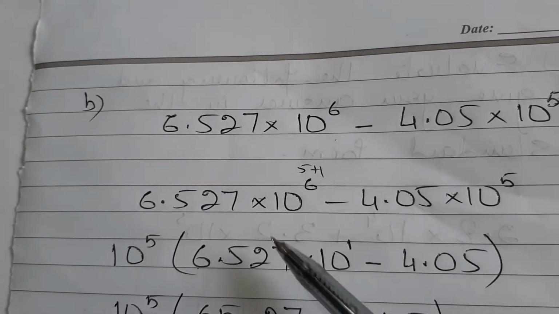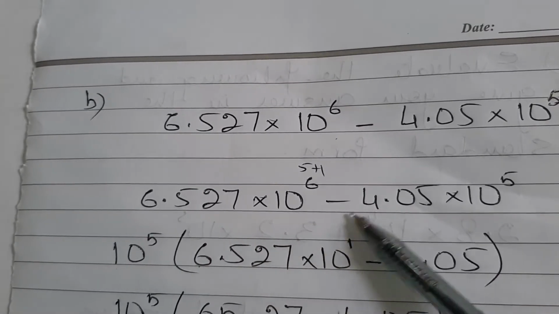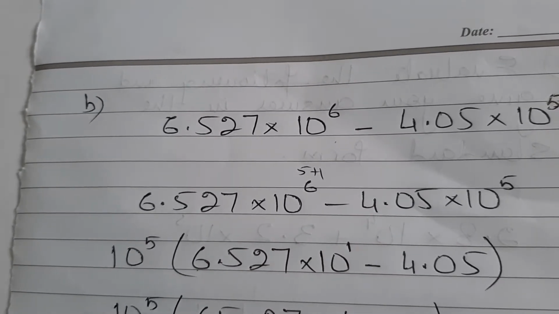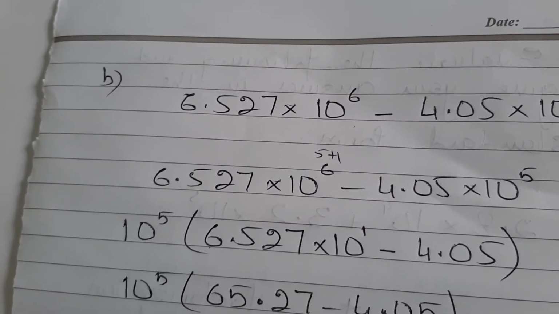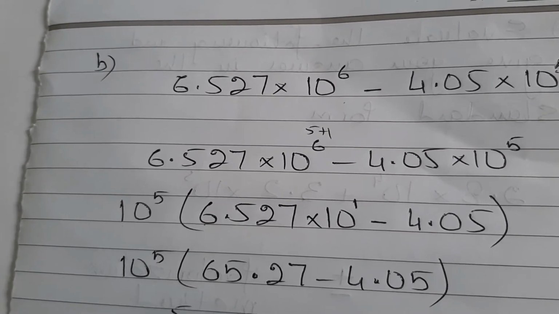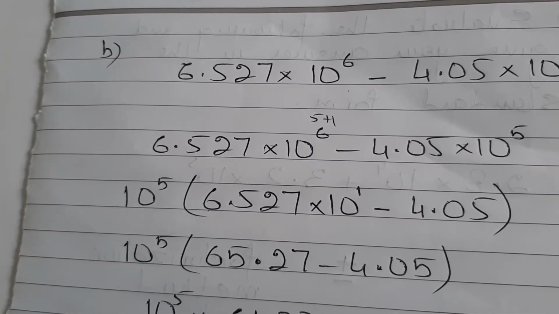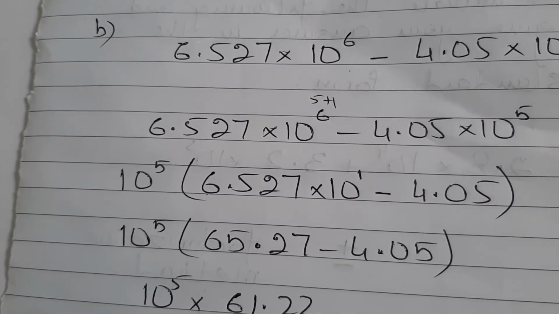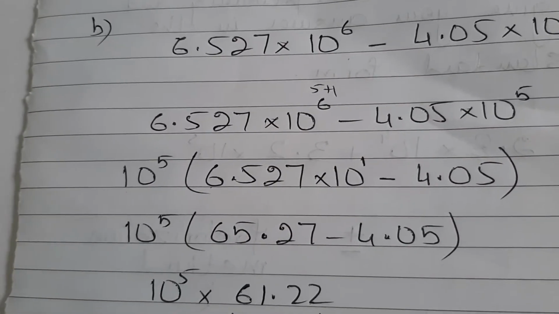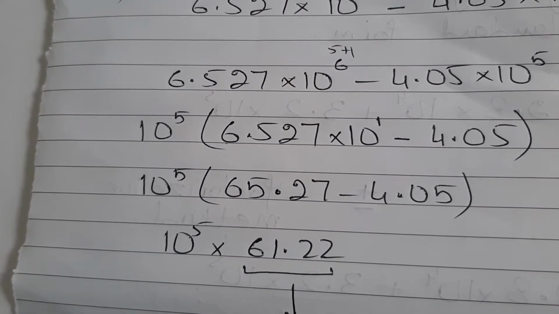6.527 from here, and 10 to the power 1 from here, minus 4.05. Now within the bracket you will simplify it first. So it will become 65.27 because you're multiplying it by 10 here first. Can you notice? And then I will subtract the numbers. Now the same thing, 61.22.